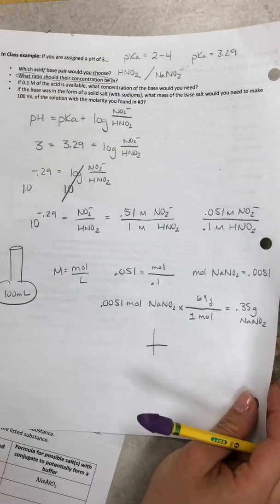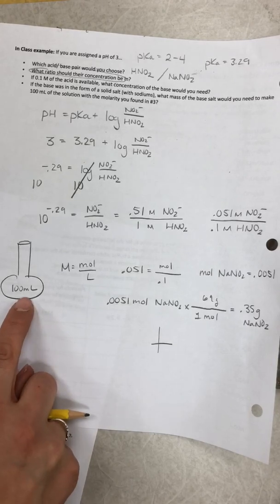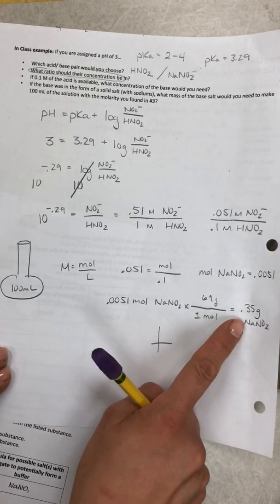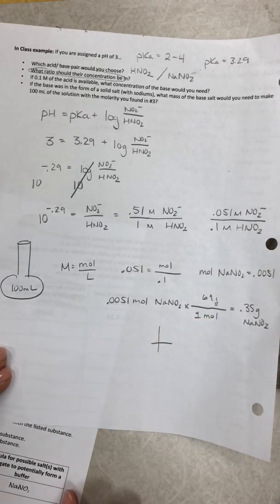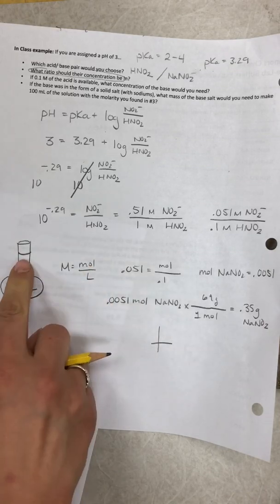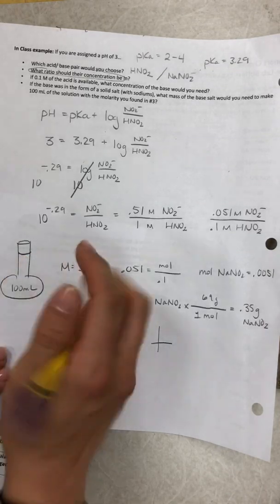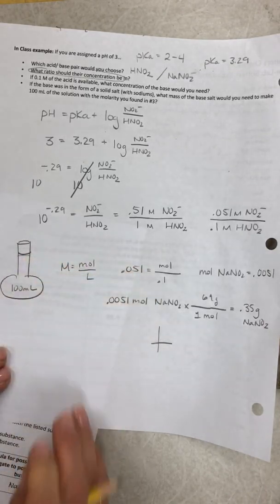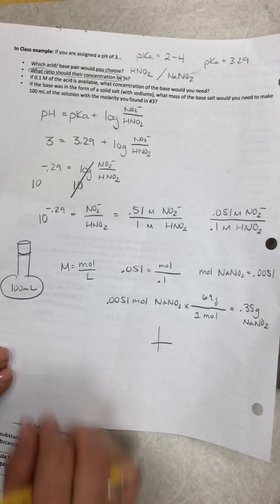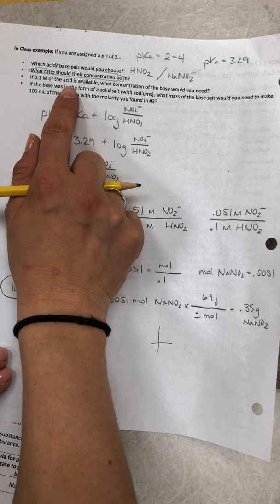So what do I do? I would take my 100 milliliter volumetric flask, fill it halfway with water, and dump in this much base. By filling it halfway, I have enough room to mix it and swirl it around. And then after it's mostly dissolved, I can fill the rest of it so that the bottom of the meniscus hits the line. Then you'll have your base solution. You will also have your acid solution.